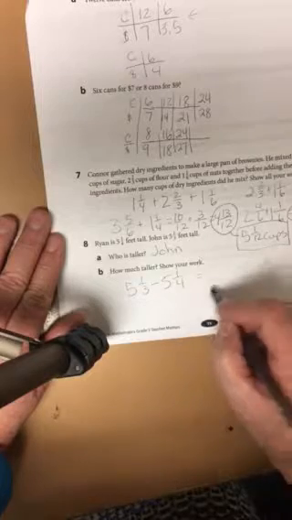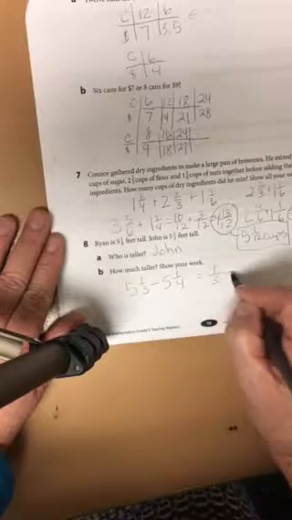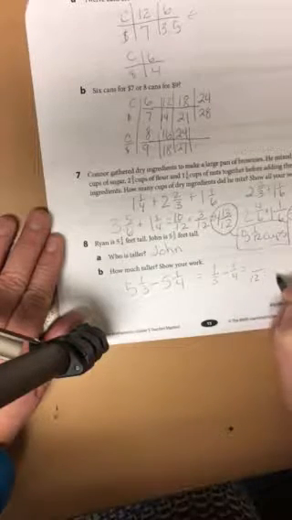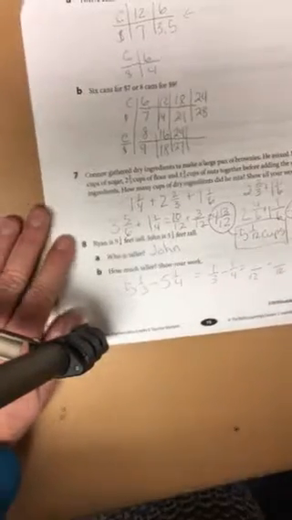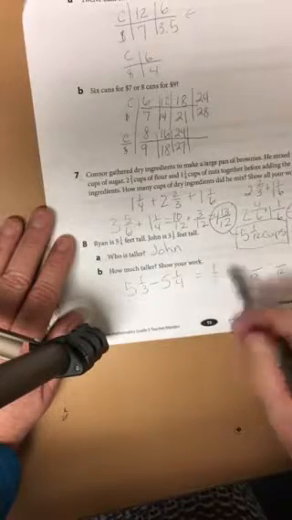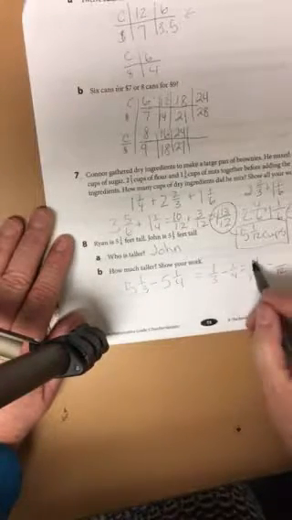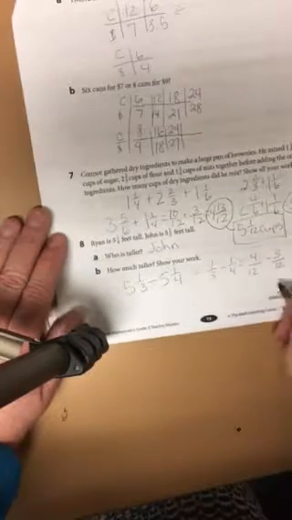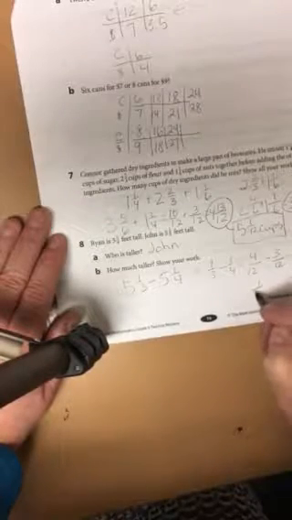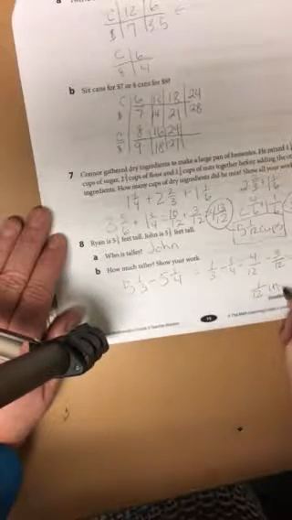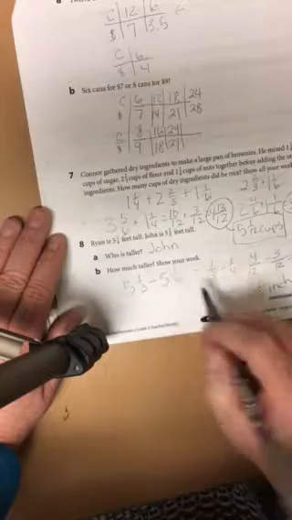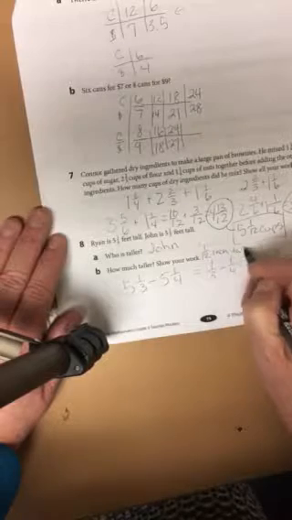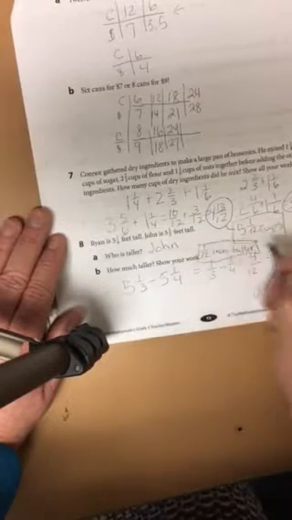So really, to do this, we're going to do 1/3 minus 1/4. Again, I'm going to use 12 for the common denominator. 3 times 4, 1 times 4. 4/12. 1/3 is the same thing as 4/12, and 1/4 is 3/12. So we have 4/12 minus 3/12 equals 1/12 inch. So how much taller? He is 1/12 of an inch taller. And that is page 2.